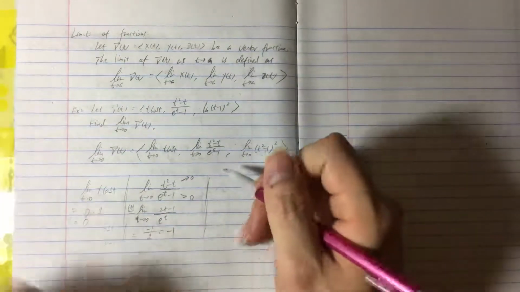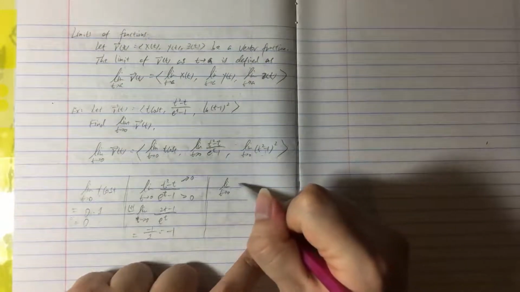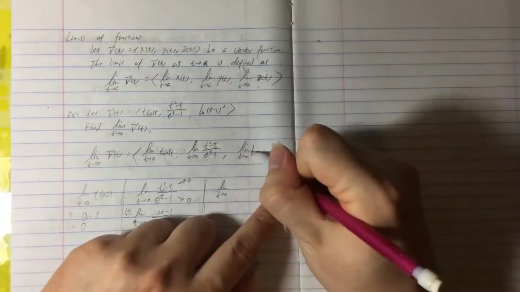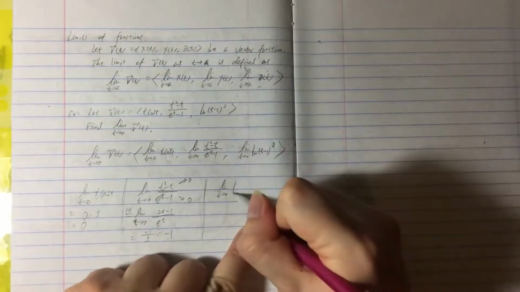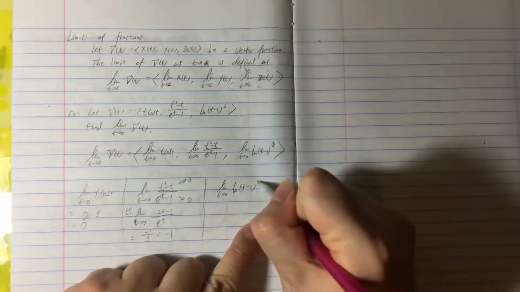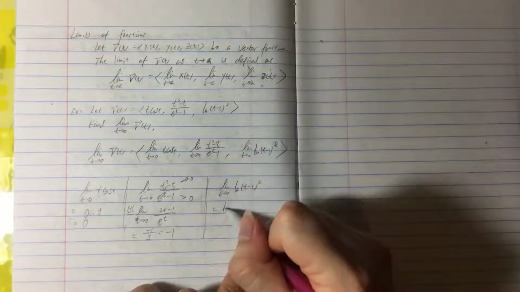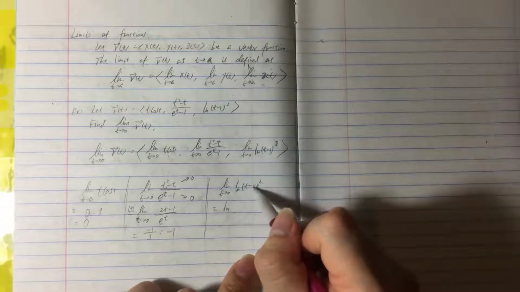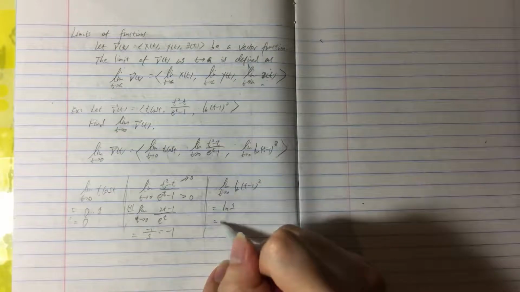Next, take the limit for the third component. As t approaches 0, ln of (t minus 1) squared. If I plug in 0 for t, 0 minus 1 is negative 1, and negative 1 squared is 1. ln of 1 is 0.